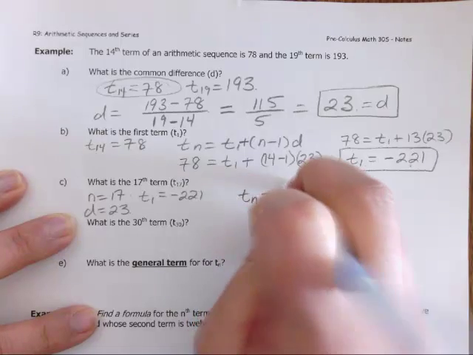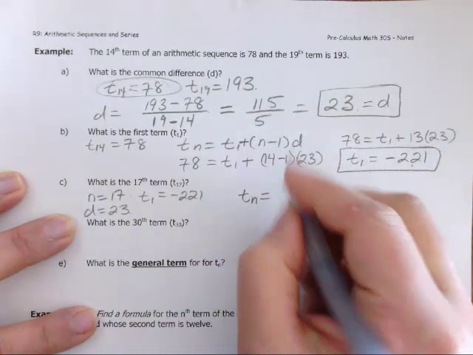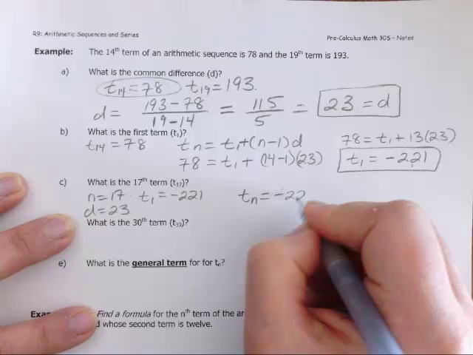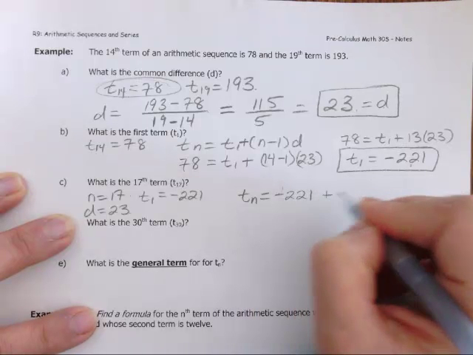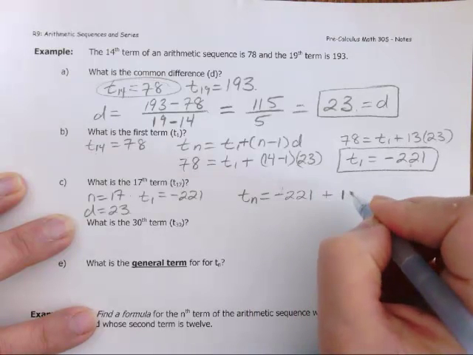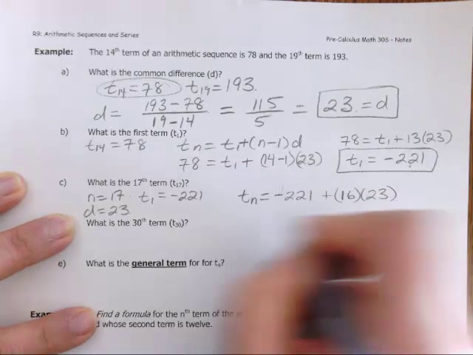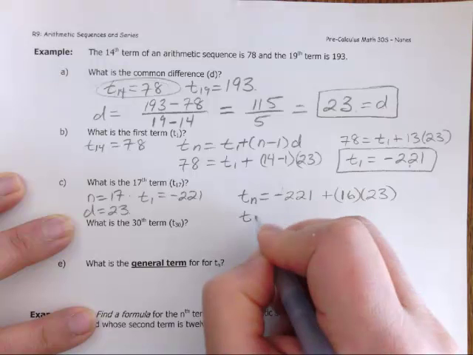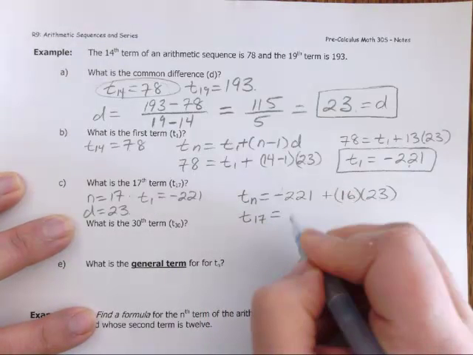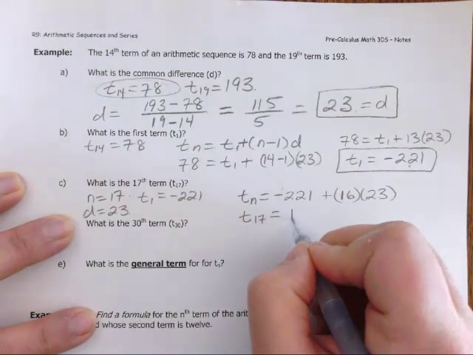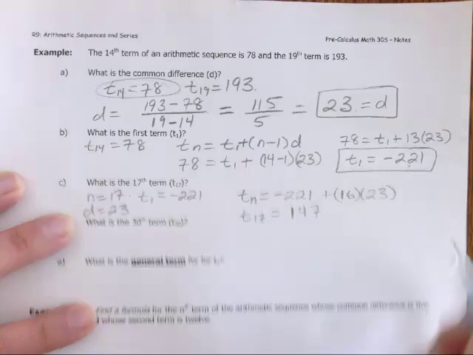I'm just going to go in and write the numbers in right away. So minus 221 plus, and 17 minus 1 is 16, times 23, and I get that the 17th term is 147. Okay.